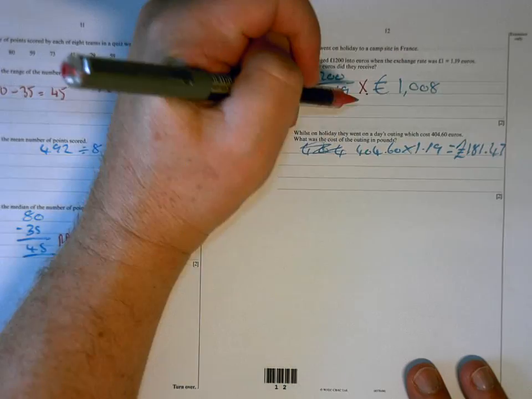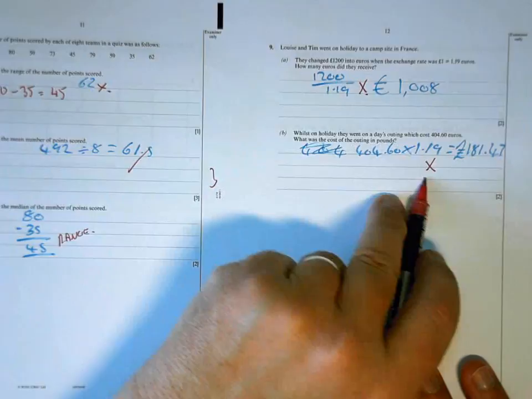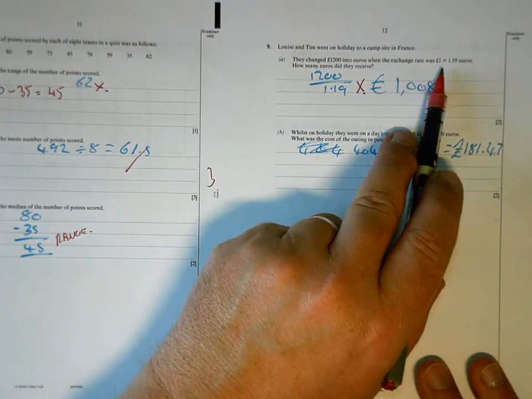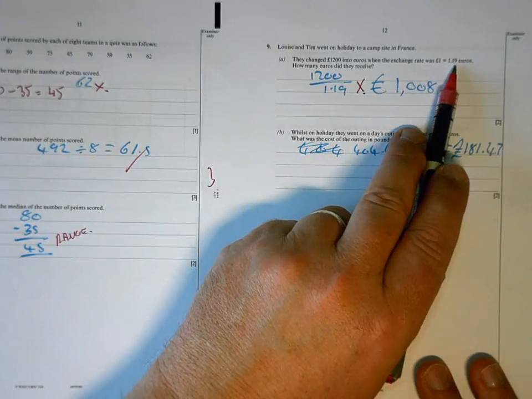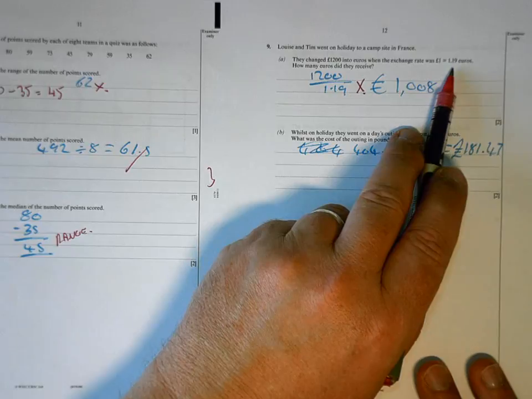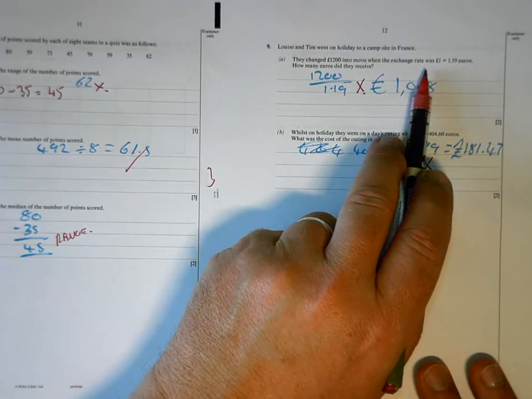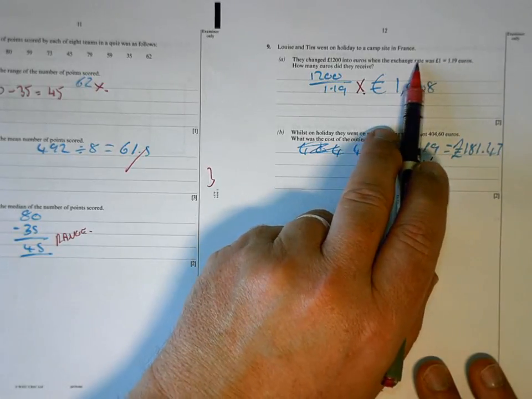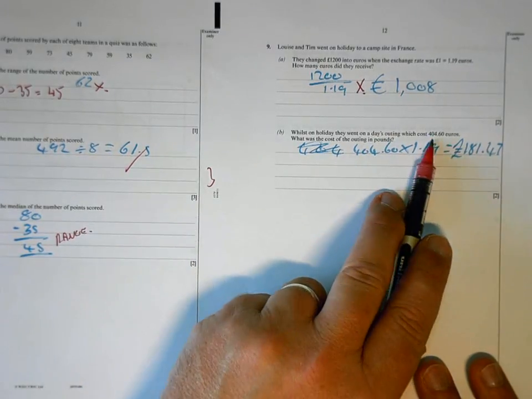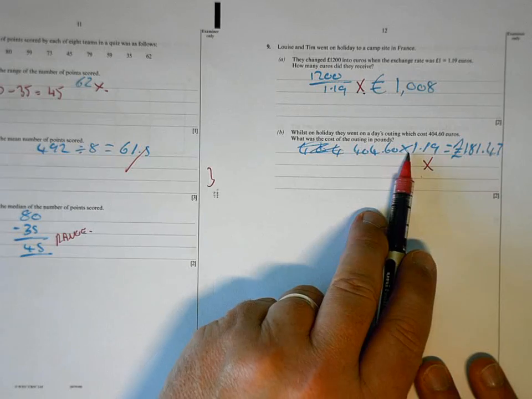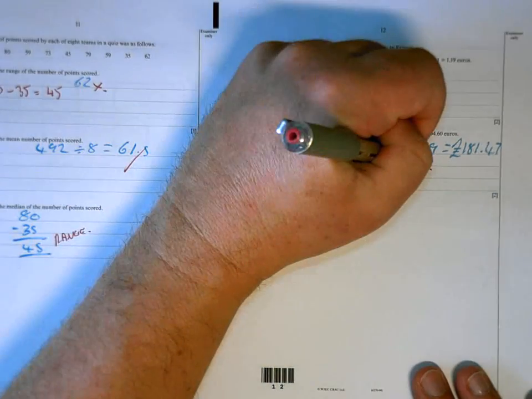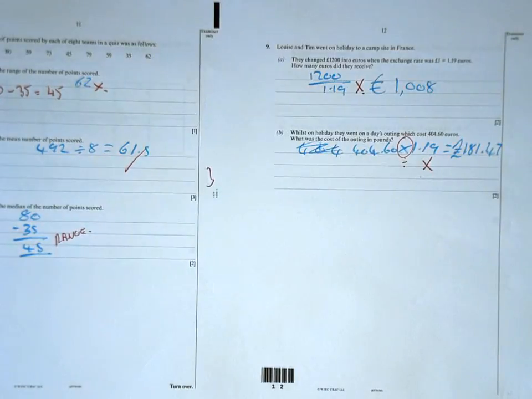No, this is wrong. You've done them the wrong way around. That should be a multiply, that should be a divide. If £1 is 119 euros, £2 will be twice as much, 238, and so on. So you're timesing the number of pounds you've got by the exchange rate. Here, you're doing the opposite, so you're turning euros into pounds, you're going to divide. So that one should be a times, and that one should be a divide.